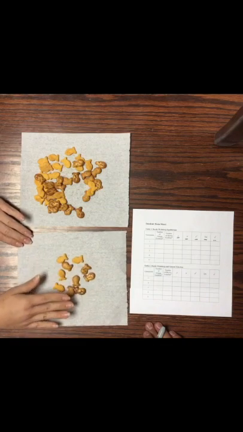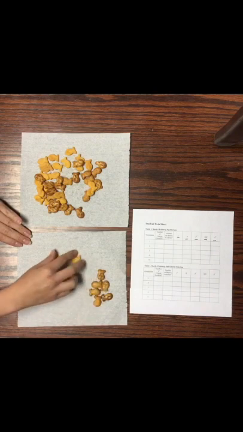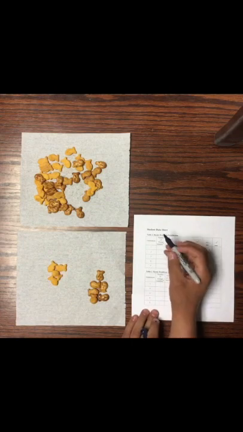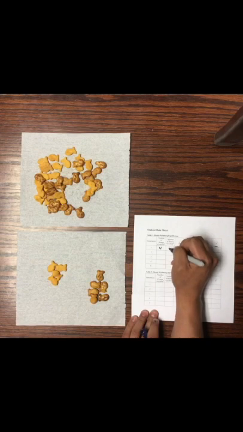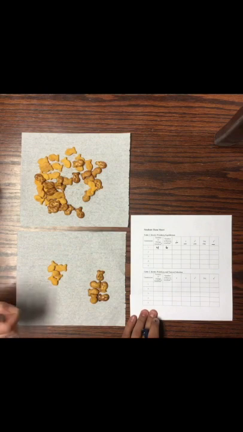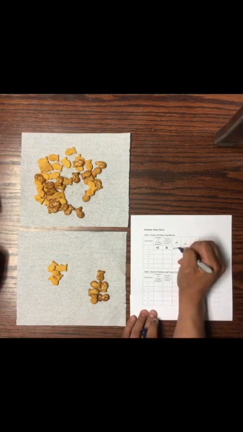Now that you have the 10 goldfish, you are going to separate them between the pretzels and the orange. Then you write down the number of orange and pretzel goldfish on your data sheet. So right here, you have 4 orange goldfish and 6 pretzel goldfish. Now with those numbers, your p-value is the number of the dominant allele, which is the orange, out of the whole population. So it's going to be 4 out of 10, so your p-value is going to be 0.4.